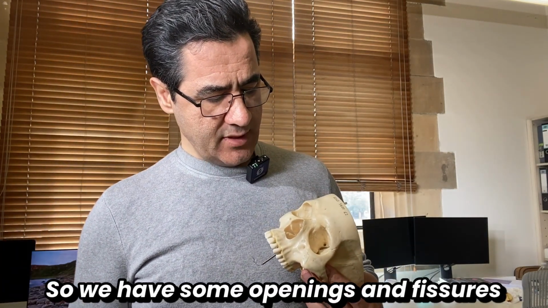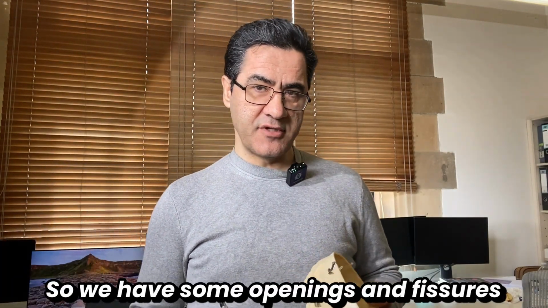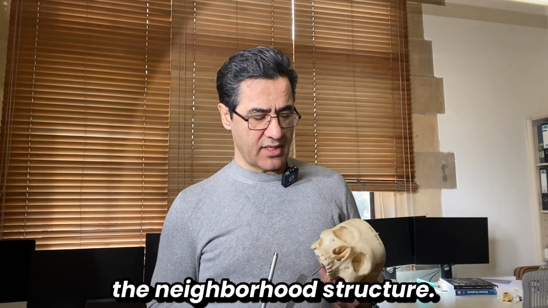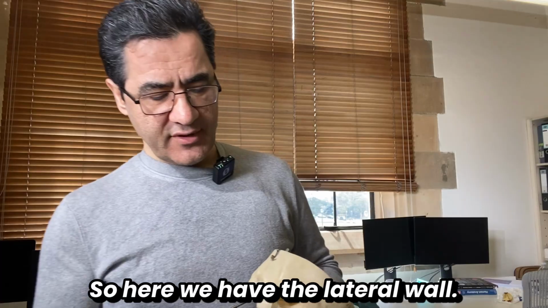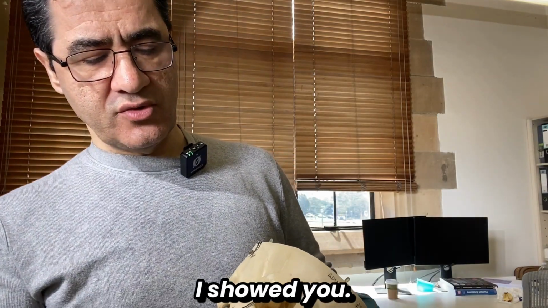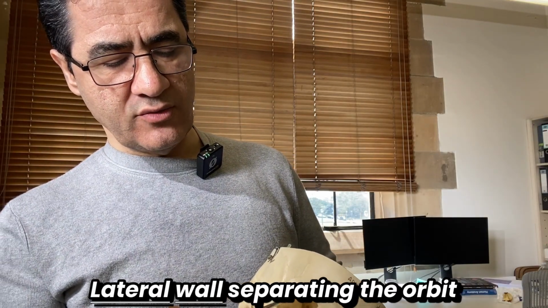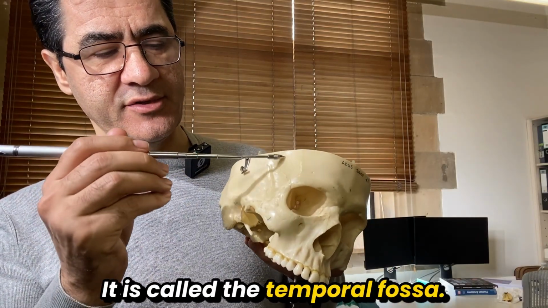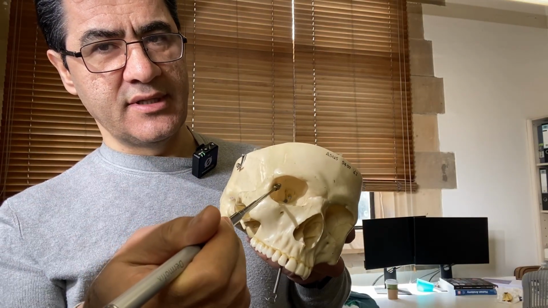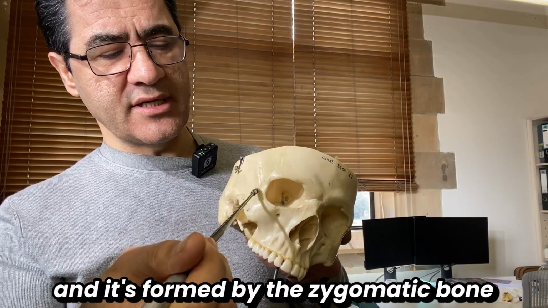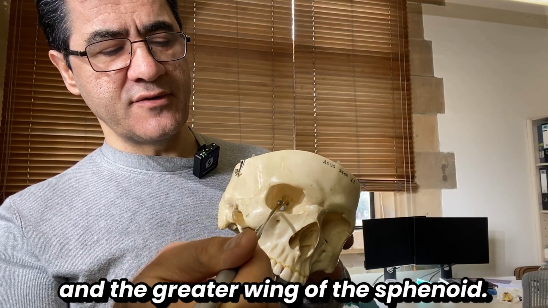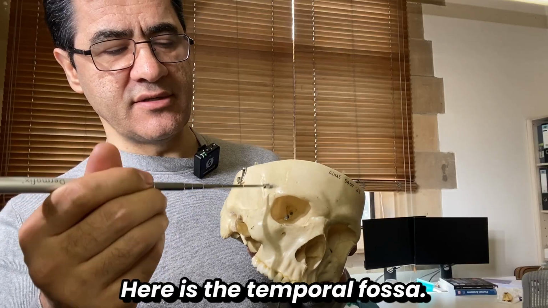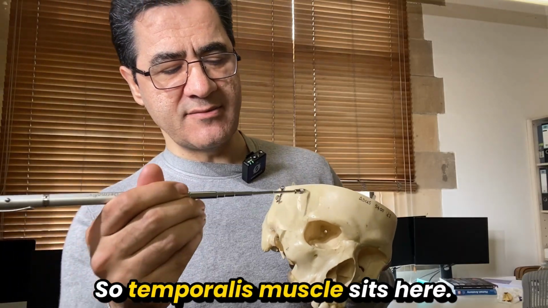So we have some openings and fissures that are connecting the orbit to the neighboring structures. Here we have the lateral wall I showed you, separating the orbit from this fossa. It is called the temporal fossa. Here is the lateral wall. It's formed by the zygomatic bone and the greater wing of the sphenoid. It's separating the orbital cavity from the temporal cavity. Here is the temporal cavity, so temporalis muscle sits here.